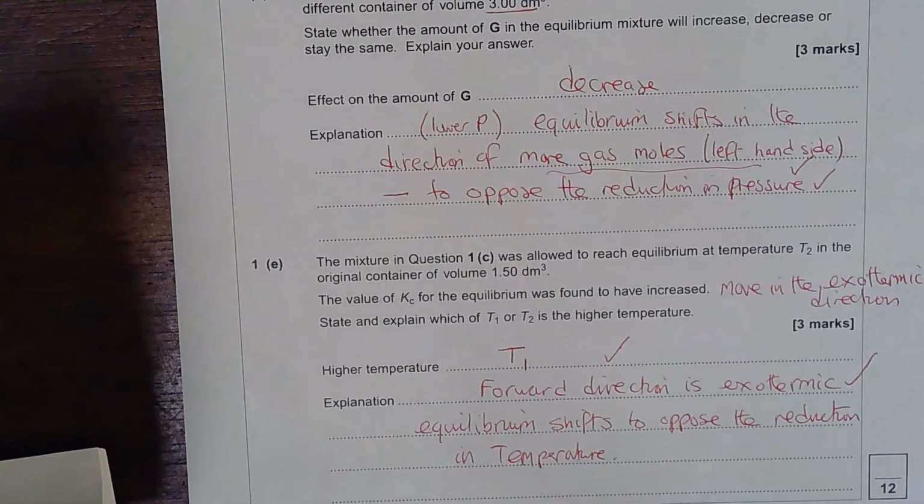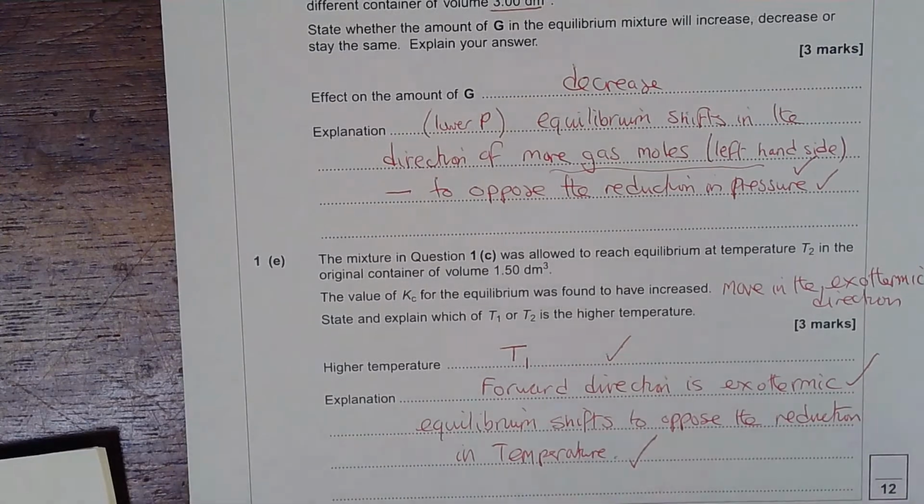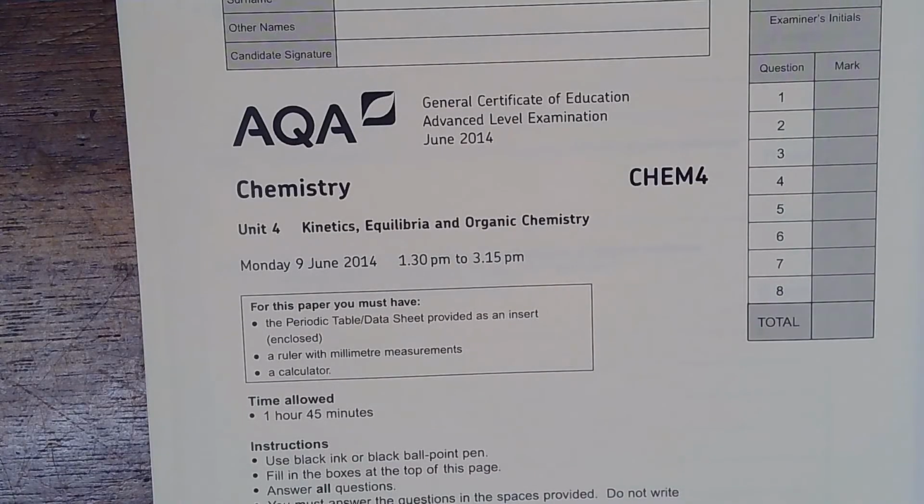Or alternatively you could explain it the other way around. The forward direction is exothermic and the equilibrium has shifted to oppose the reduction in temperature of T2, or you could talk about it in terms of T1. And that is how you score the 12 marks on question 1.